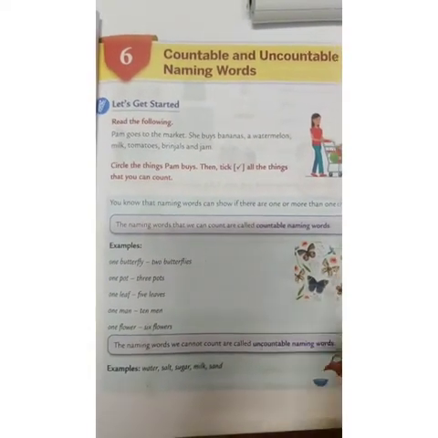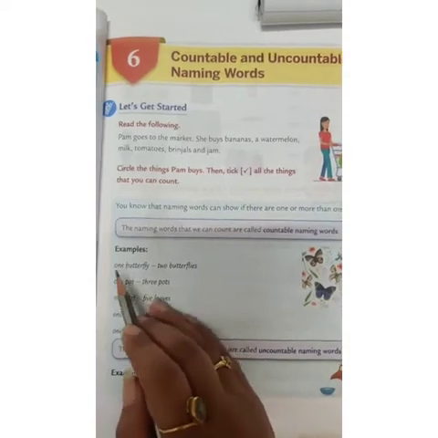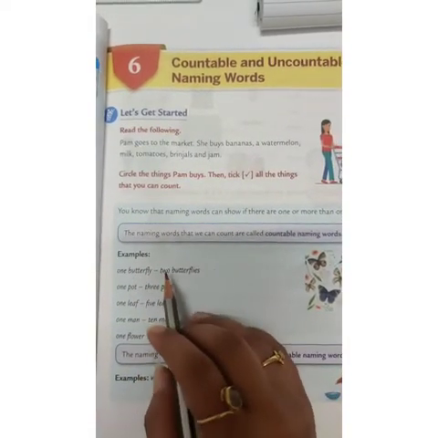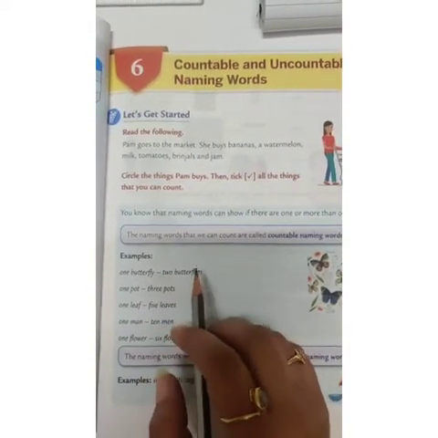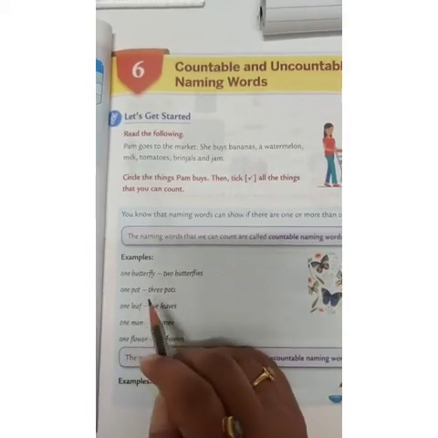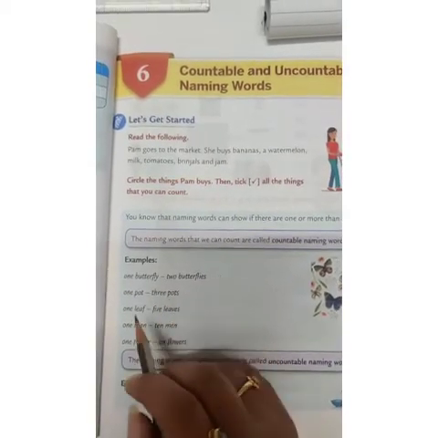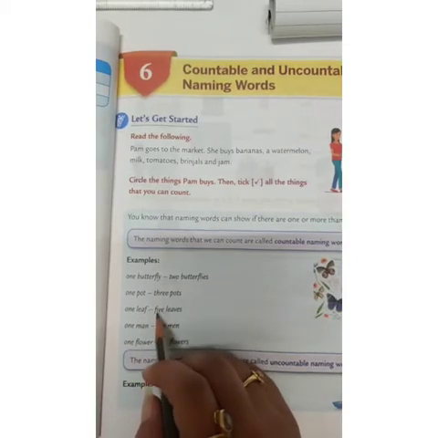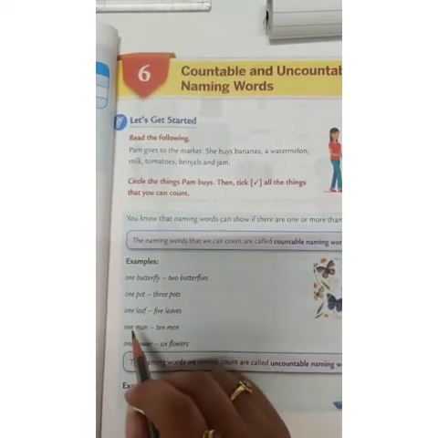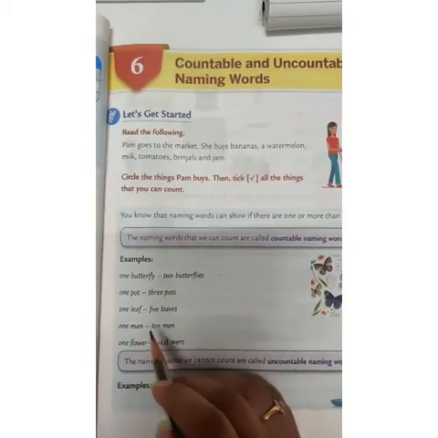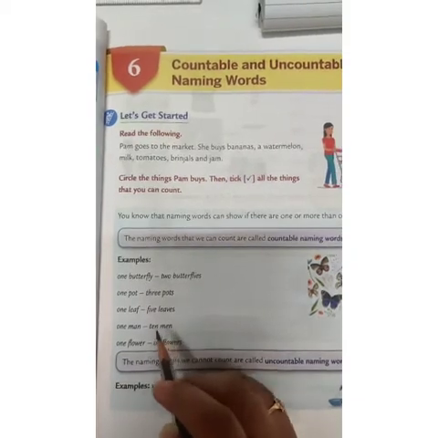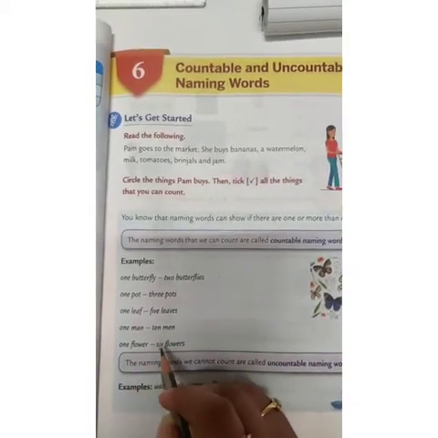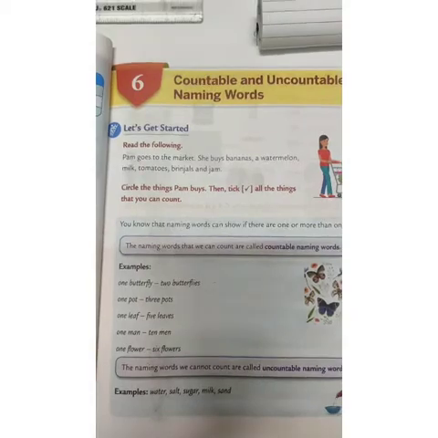Okay, and what are the examples, children? See, 1 butterfly, 2 butterflies, 1 pot, 3 pots, 1 leaf, 5 leaves, 1 man, 10 men, 1 flower, 6 flowers.